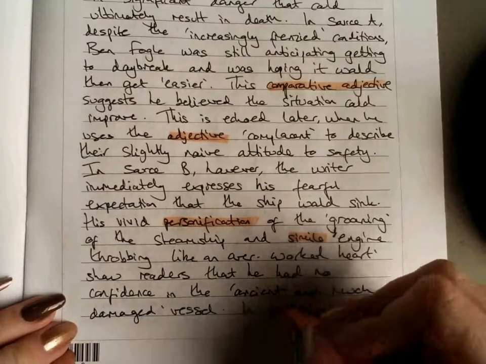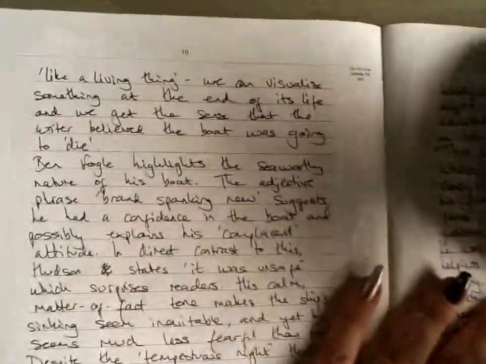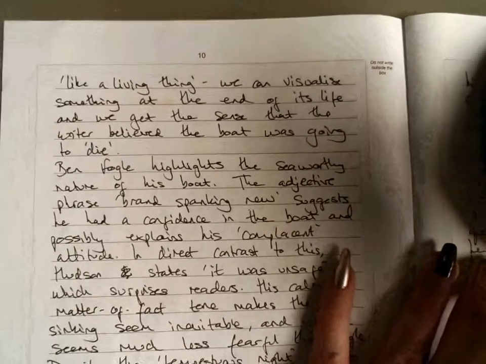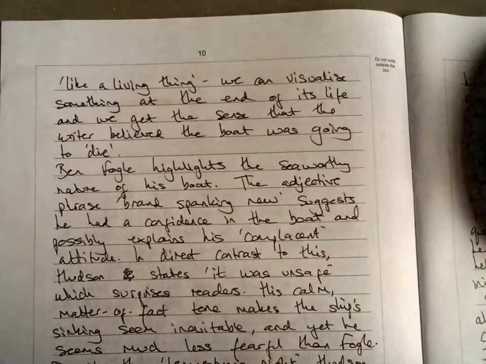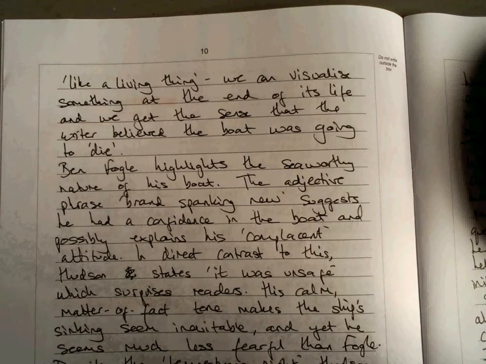Okay, so again, some embedded quotes, and I've got that method, I've got the evidence to back up why I'm saying this. In personifying it like a living thing, we can visualise something at the end of its life, and we get the sense that the writer believed the boat was going to die. So really focusing in on that writer and their perspective by analysing the methods they've used.